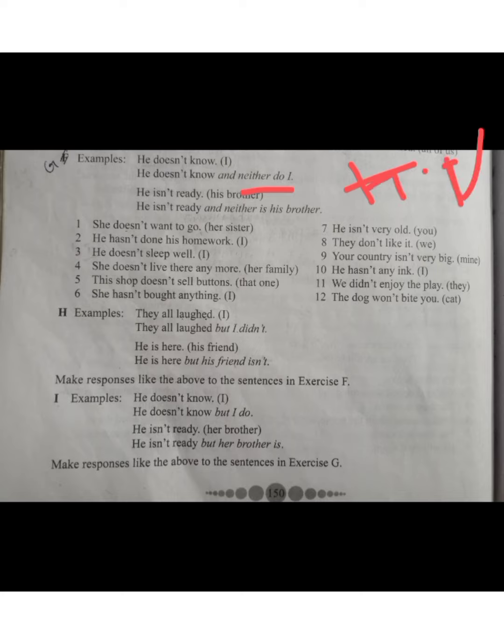Okay, so here you can see example is given. He doesn't know, I, you have to add. So the response is like he doesn't know and neither do I. Okay, he isn't ready, his brother. He isn't ready and neither is his brother. So like this we have to do.